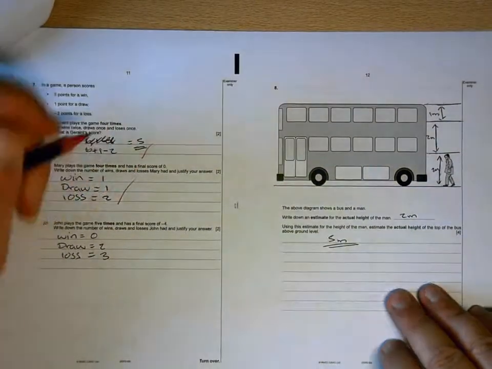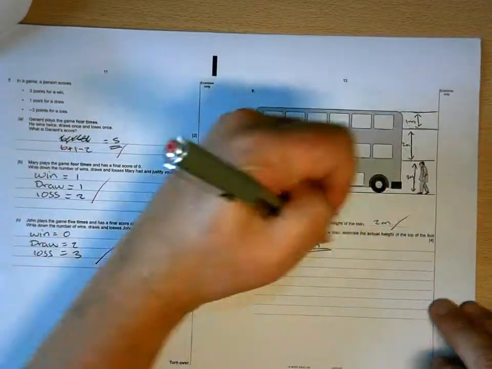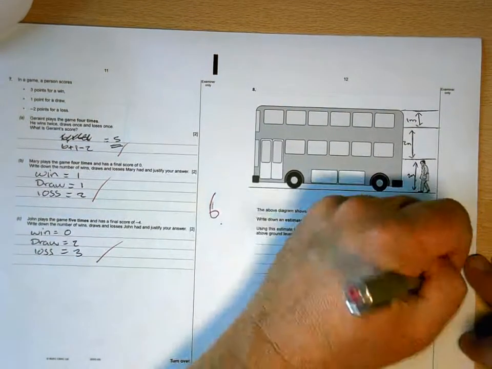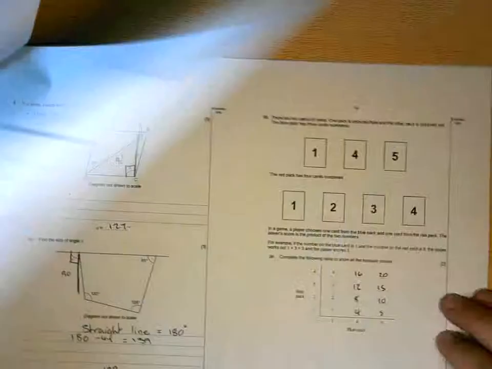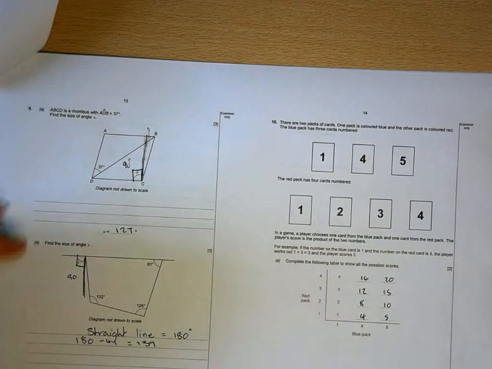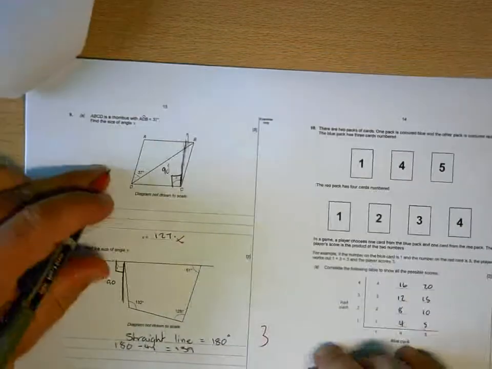5, 1 win, 1 draw, 2 losses. No, it's correct. 2 meters and 5 meters is good. And I can see what your method is there. Excellent. This is wrong. That one's right. So let's look at this one.